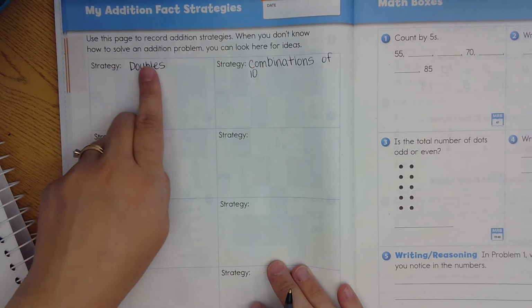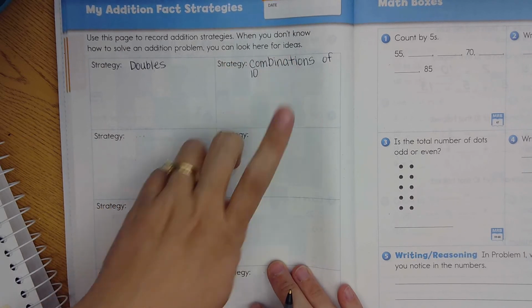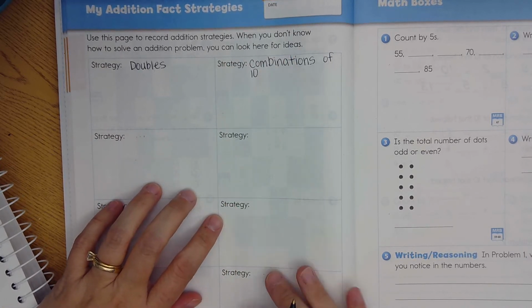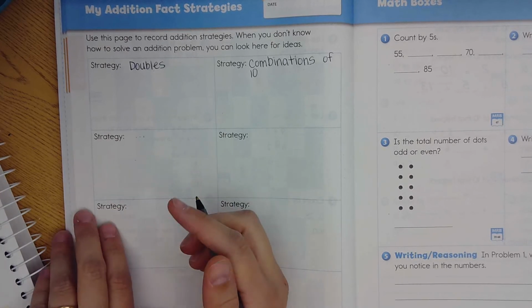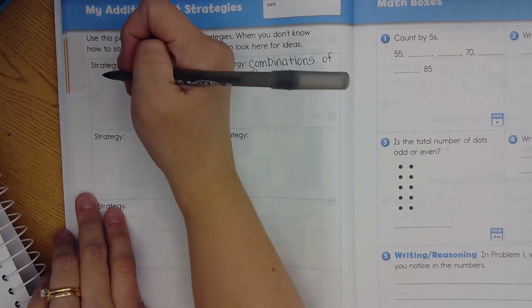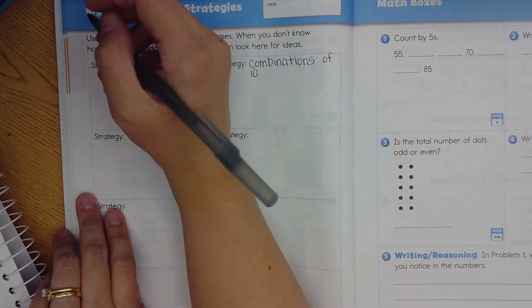Okay, so it says use this page to record addition strategies. When you don't know how to solve an addition problem, you can look here for ideas. So one strategy that we use to solve addition problems is to think of the doubles facts. So let's go ahead and write down a few of those doubles facts. We're not going to write all of them.